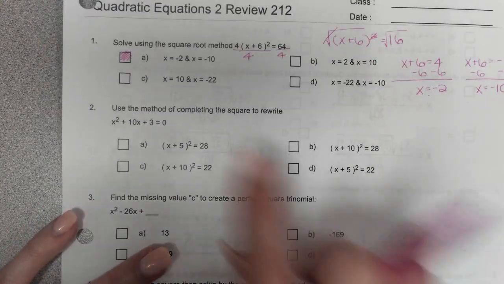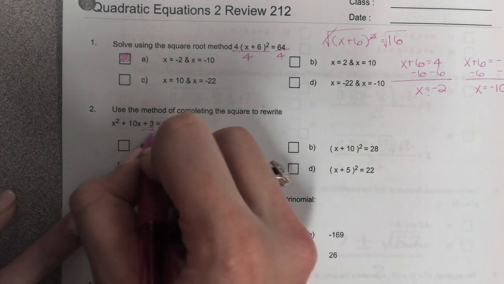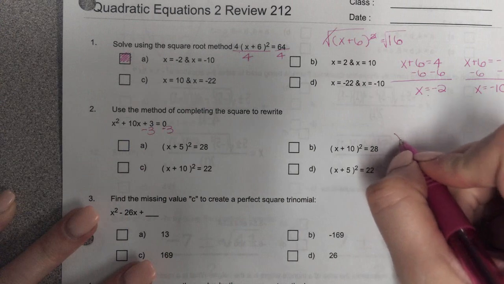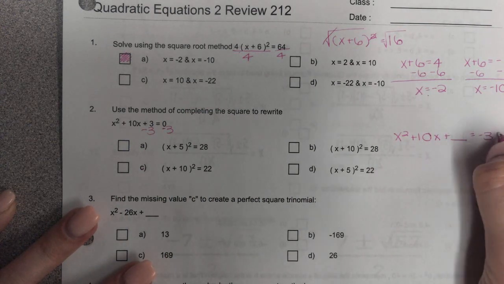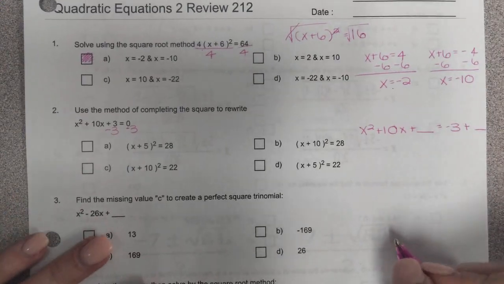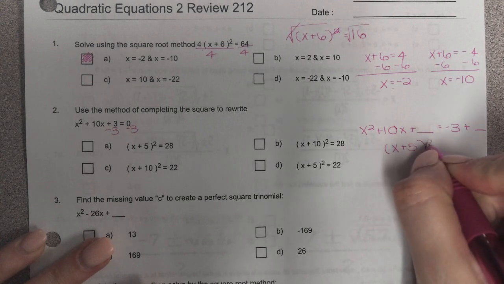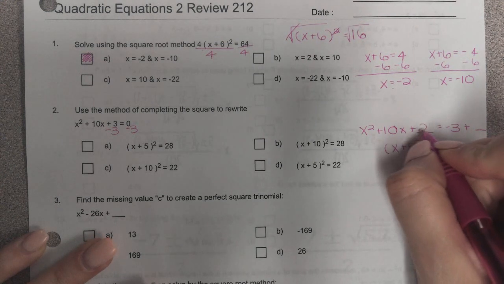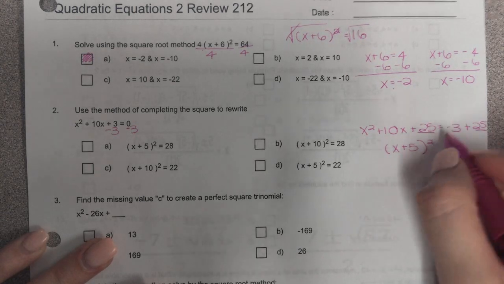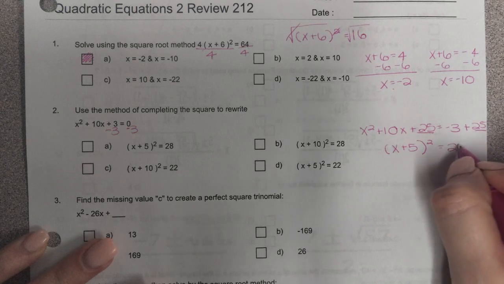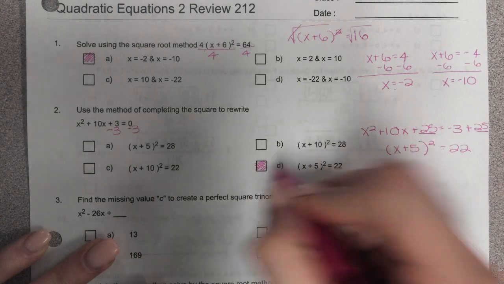All right, use completing the square to rewrite it. Okay, so completing the square, minus 3, minus 3. So we get x squared plus 10x plus blank equals negative 3 plus blank. Then you cut it in half. So x plus half of 10 is 5, and you square it. 5 squared is 25. If 25 goes in this blank, 25 goes in this blank. So it equals 22. x plus 5 squared equals 22. There's your answer.